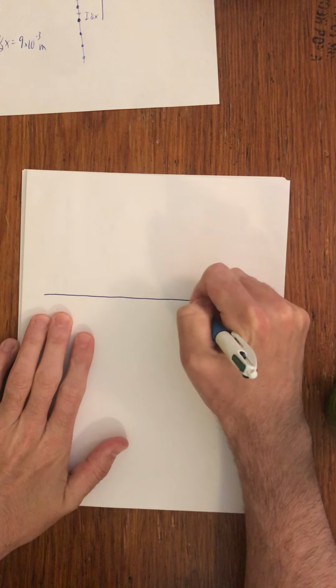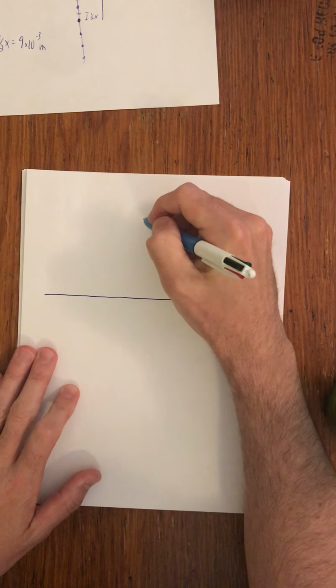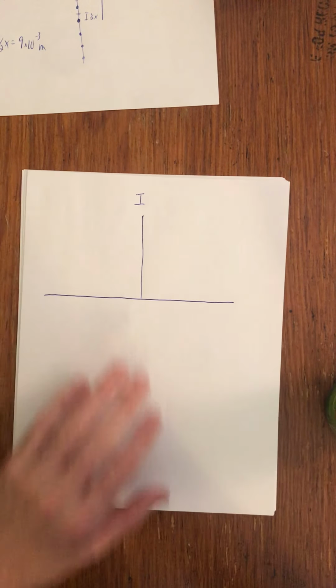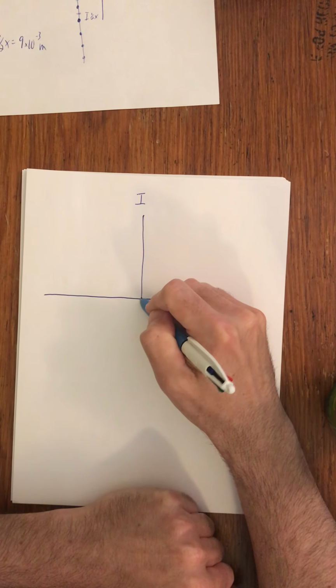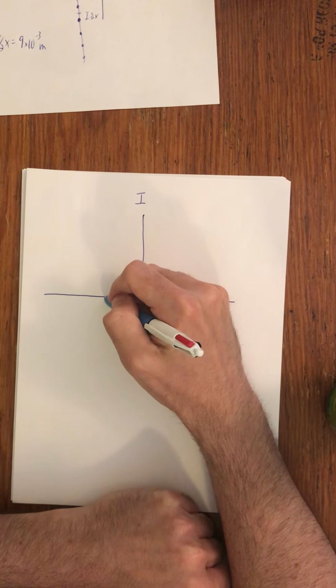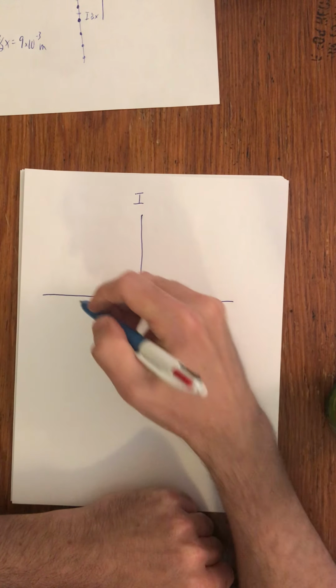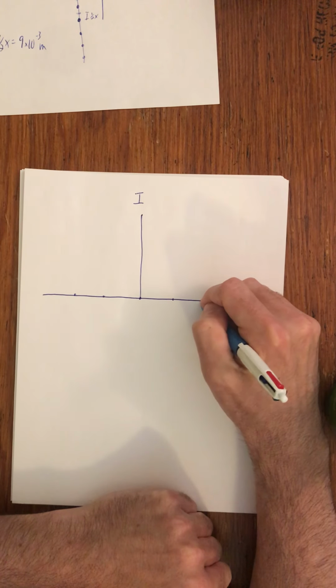So if this is along the screen, and I have an axis here that I call an intensity axis, we know that the central maximum is going to be here. The first order maximum is going to be x away, and x away on this side. The second order maximum is going to be, once again, x away and x away.